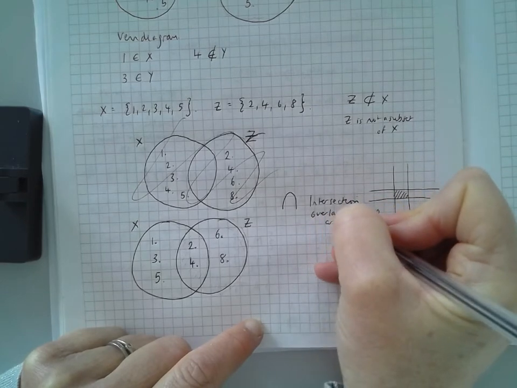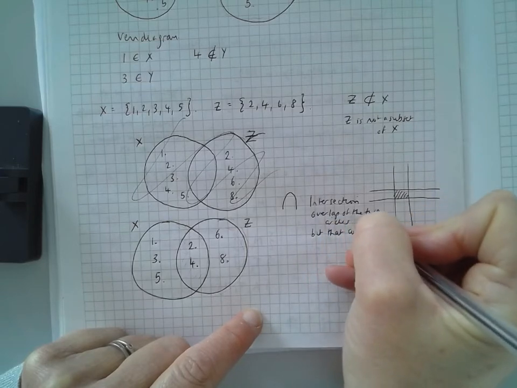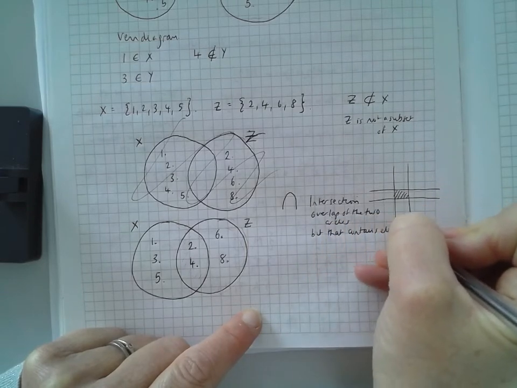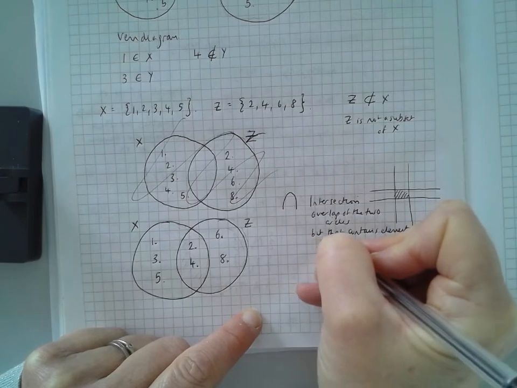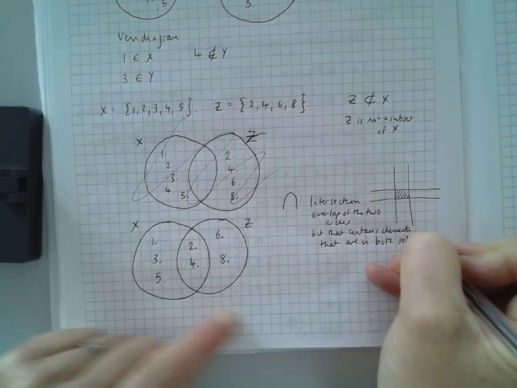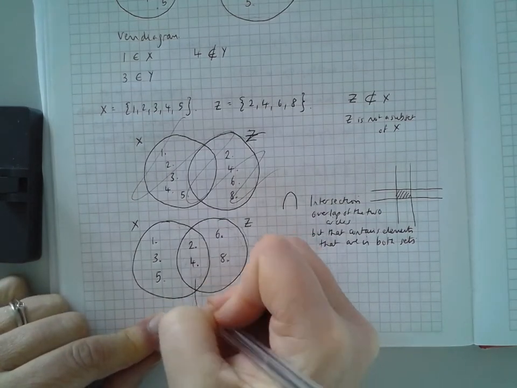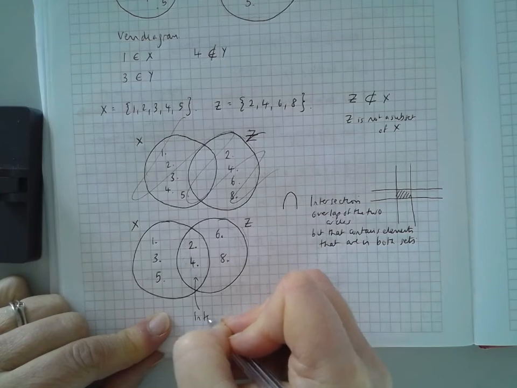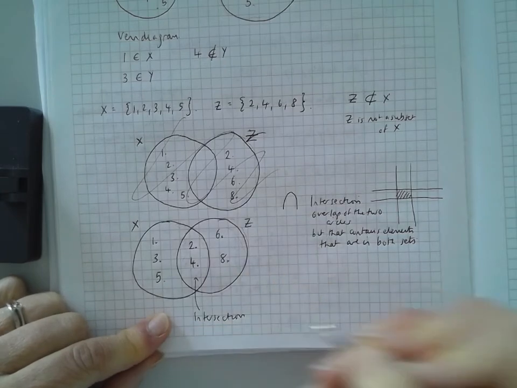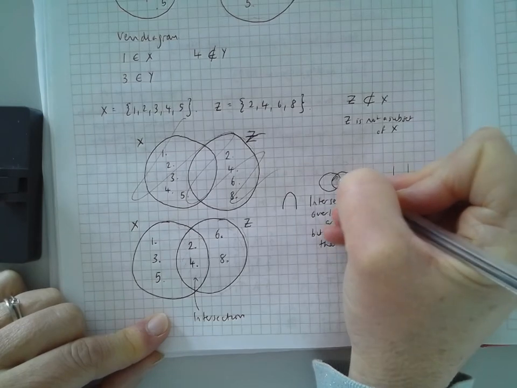It's the bit that contains elements that are in both sets. So this area here, 2, 4, is in the intersection. So the intersection is the bit where they overlap.